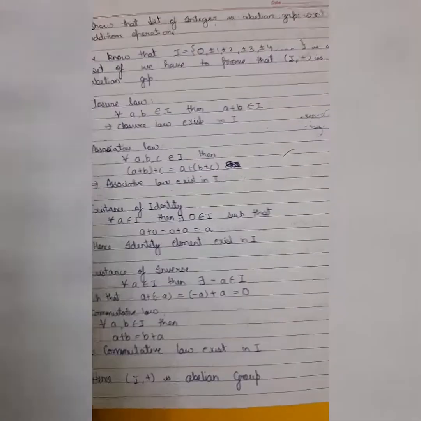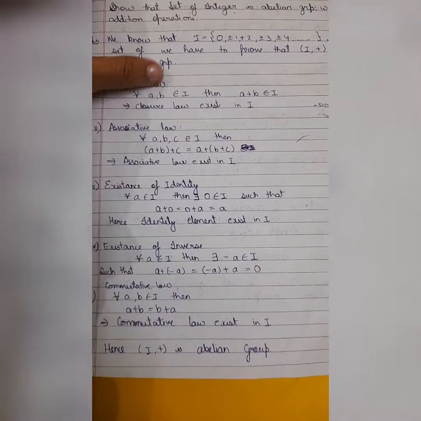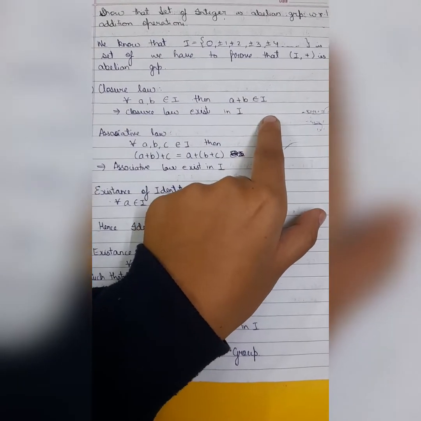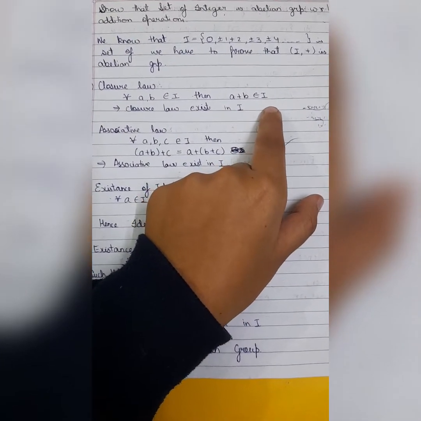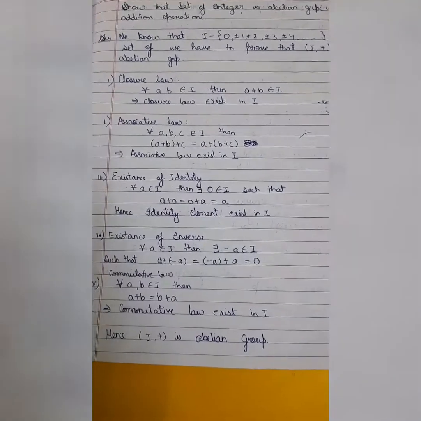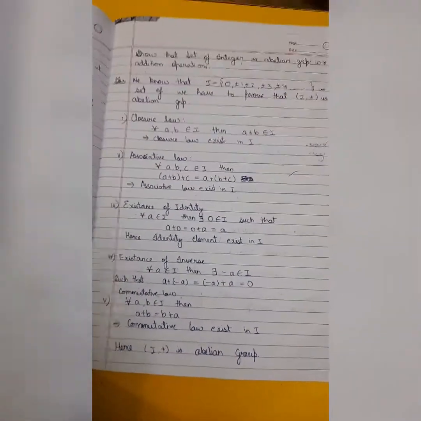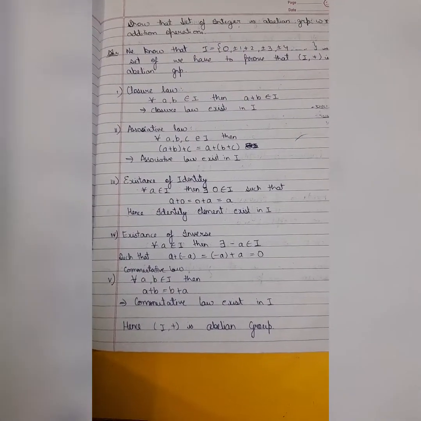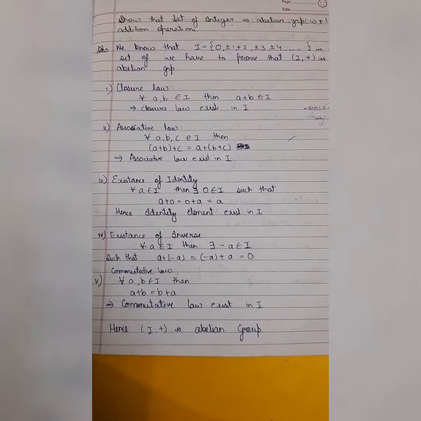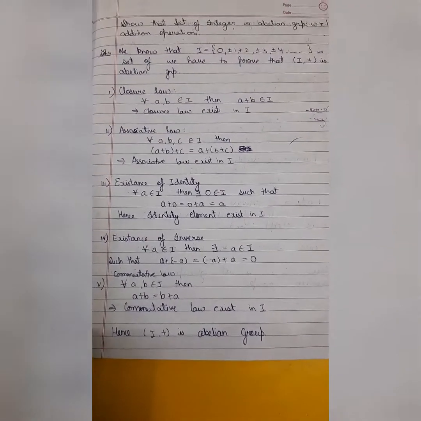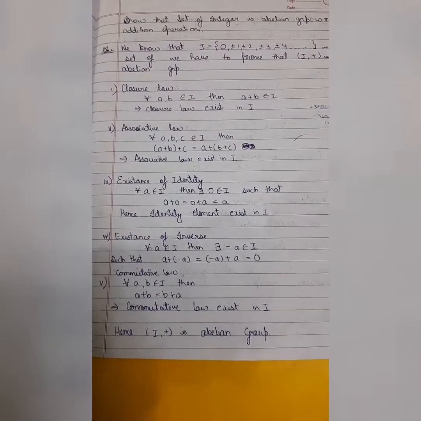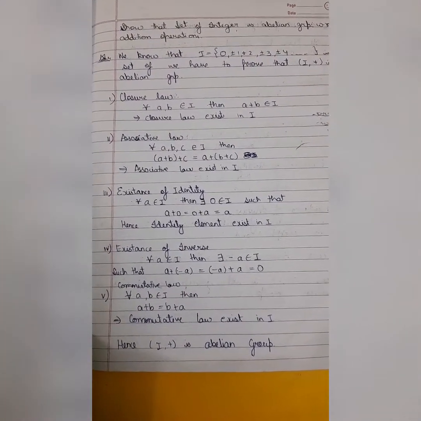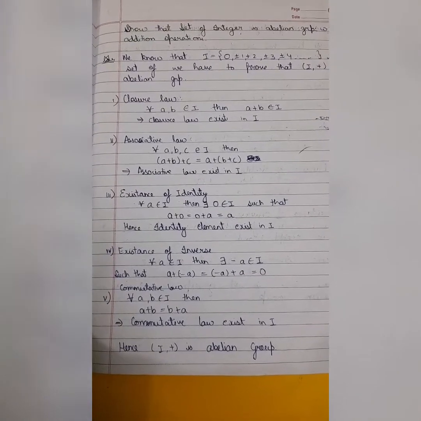So let us prove the closure law. For every a, b belongs to I, if we add any two numbers of the integers, we get a number which belongs to I. So closure law exists in I. Now associative law. For every a, b, c belongs to I, then (a + b) + c is equal to a + (b + c). You can check any three numbers. If you add two and then add the third one, you always get the same. So associative law exists in I.